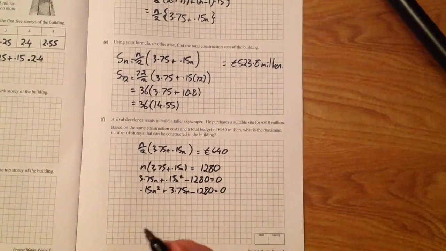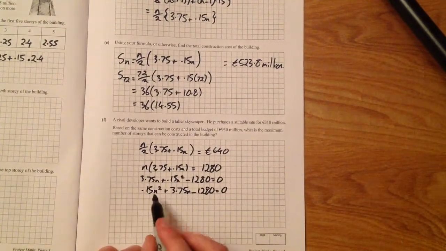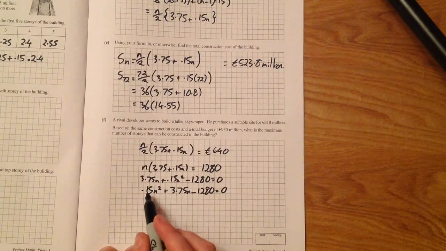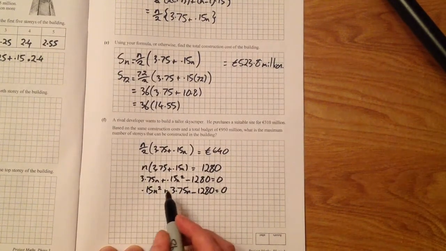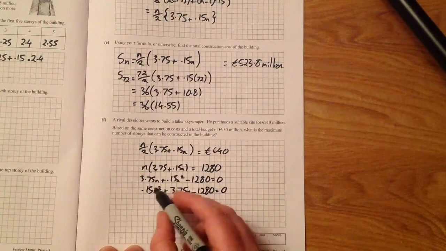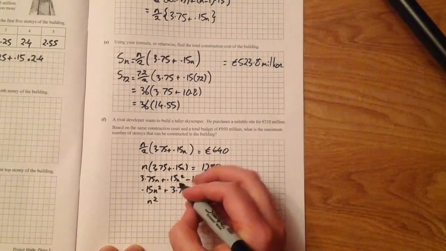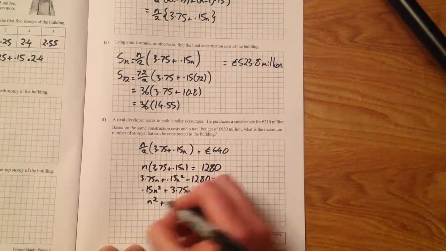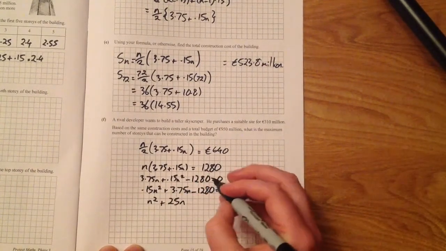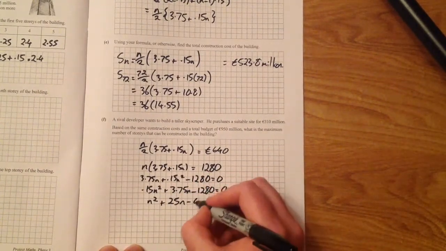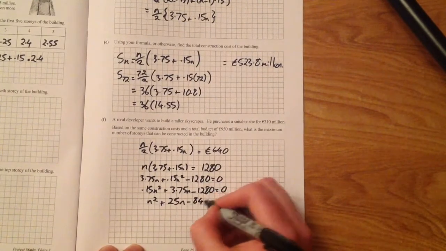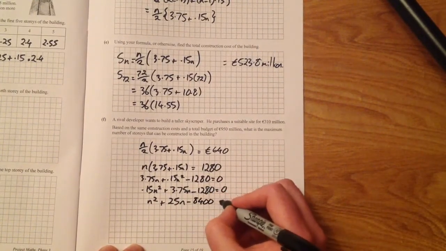The next thing you'd want to do, guys, is deal with numbers that are not so awkward. If I multiply to get 0.15 up to just 1, I will get n squared plus 25n minus 8,400, and that's equal to 0.